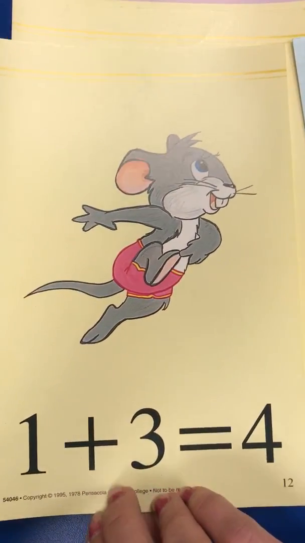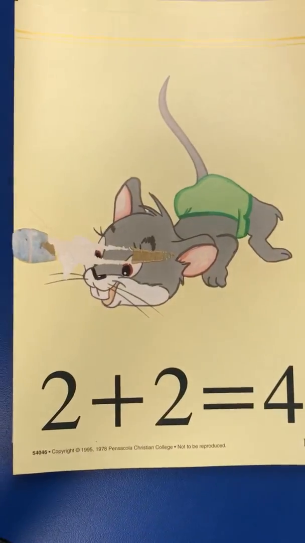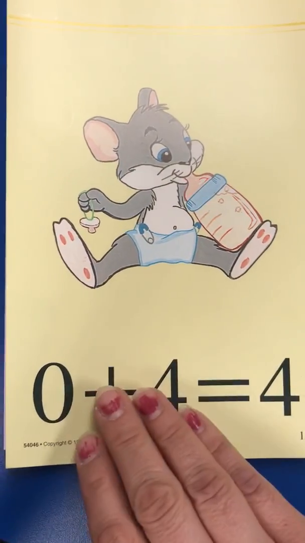1 plus 3 equals 4. 3 plus 1 equals 4. 2 plus 2 equals 4. 0 plus 4 equals 4.